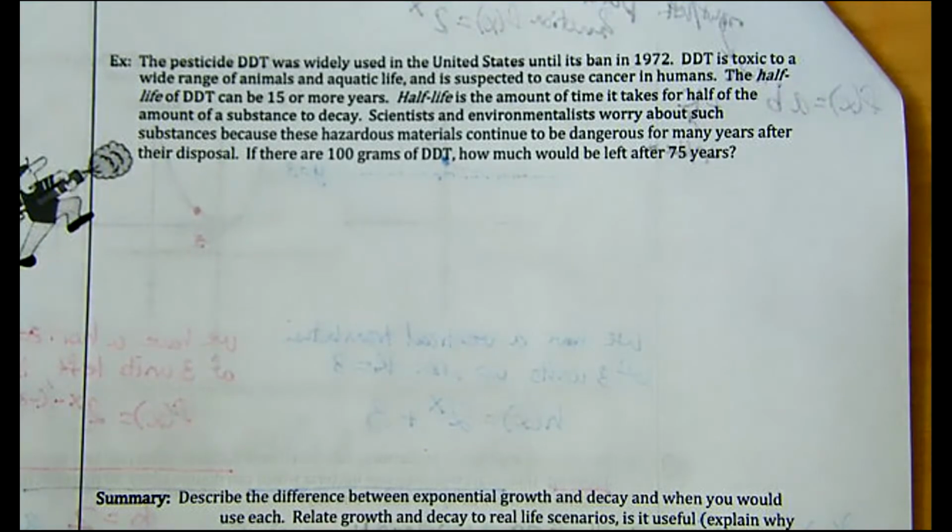Half-life is the amount of time it takes for half of the amount of a substance to decay. Scientists and environmentalists worry about such substances because these hazardous materials continue to be dangerous for many years after their disposal. If there are 100 grams of DDT, how much would be left after 75 years?